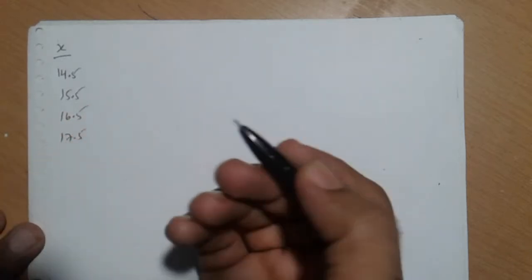Let's start the answer for calculation of coefficient of skewness. Okay, first write the question. X, it's a discrete series: 14.5, 15.5, 16.5, 17.5, 18.5, 19.5, 20.5, 21.5.